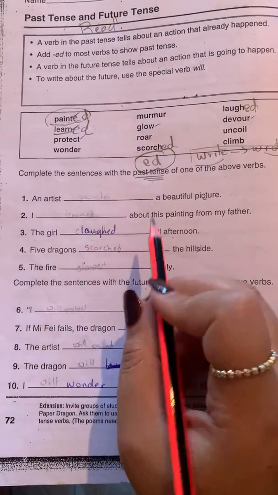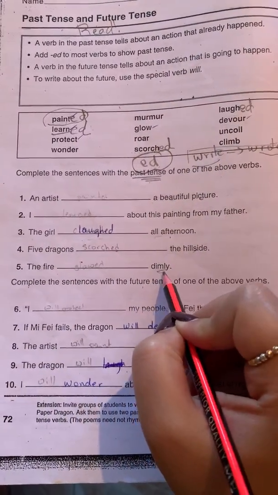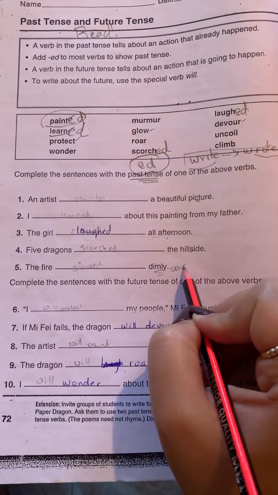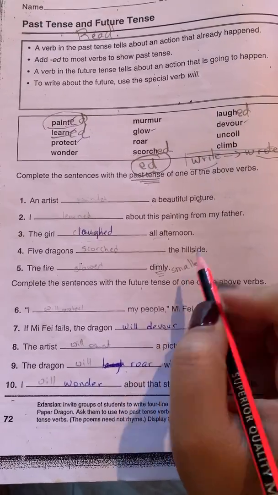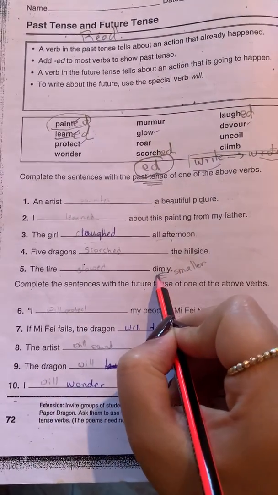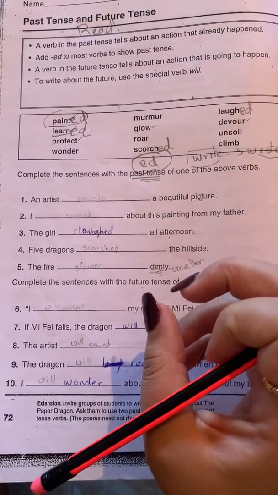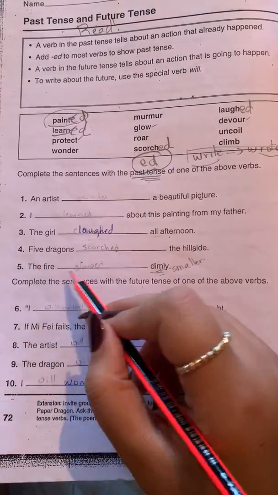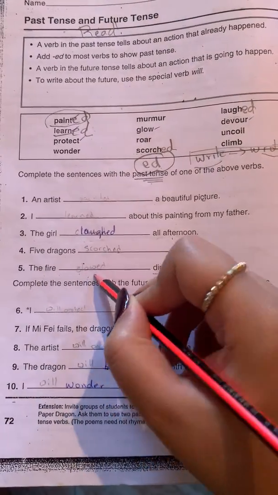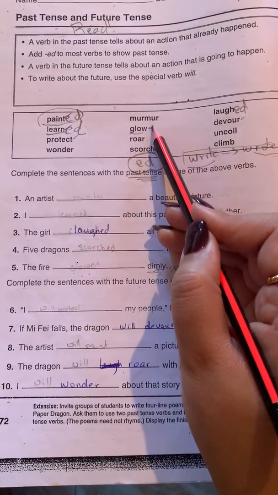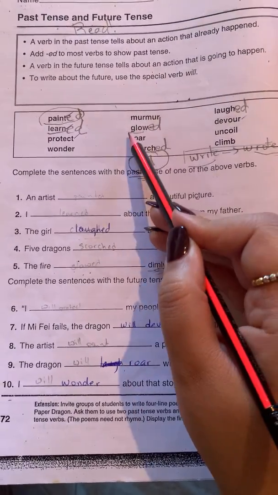5. The fire dimly, like it's going smaller, so it's not that big fire anymore. Dim, because dim, it's like glowing slightly. Okay, there is no glow, so the fire glowed. The base verb is glow. In the past tense, it will be glowed.